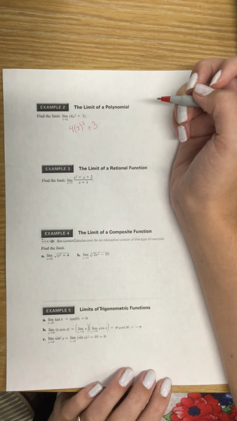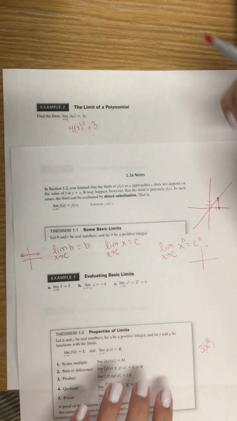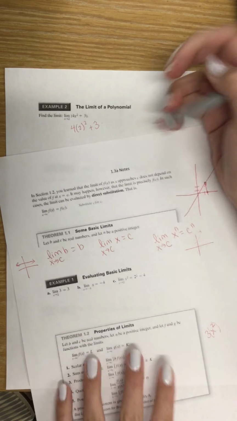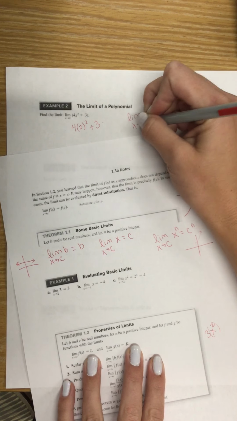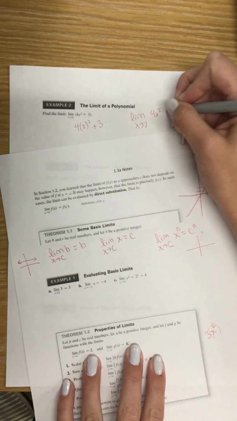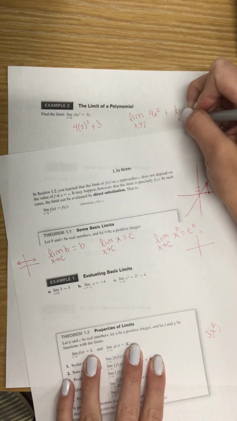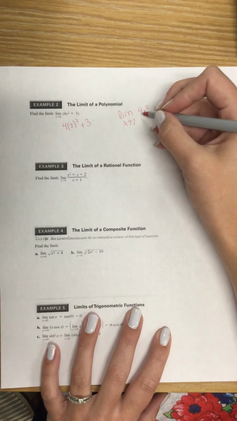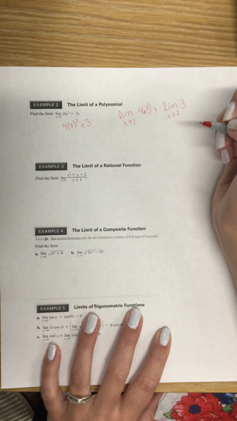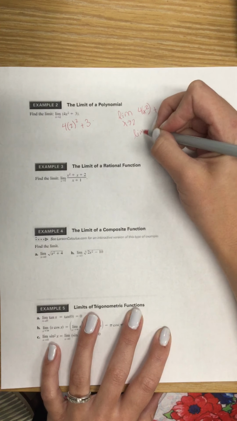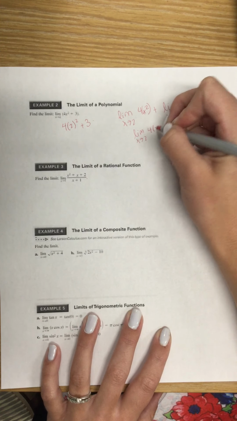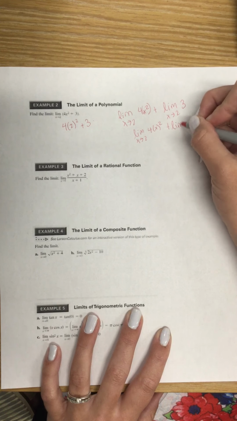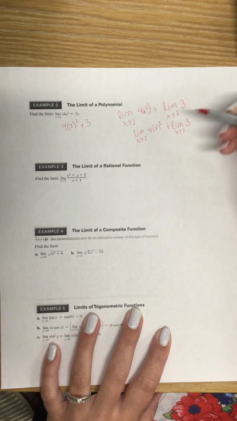We could even split this up if we wanted to. So this is how we know that we can do direct substitution. The reason being that we can split it into two limits. The limit as x goes to 2 of 4x squared plus the limit as x goes to 2 of 3. This is getting a little proofy here for you to see why we're doing it. And then this one, we could pull that out front. And then the limit as x goes to 2 of 4x squared. These are the two properties we learned. We multiply it by 4, we square it, plus the limit as x goes to 2 of 3.